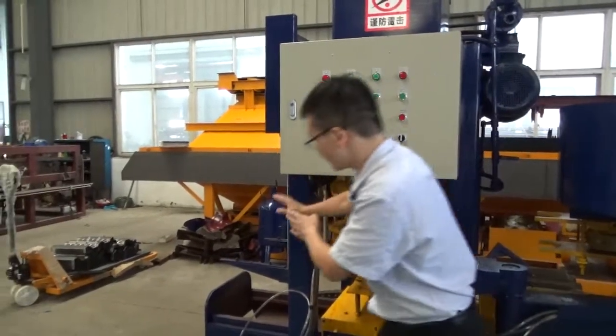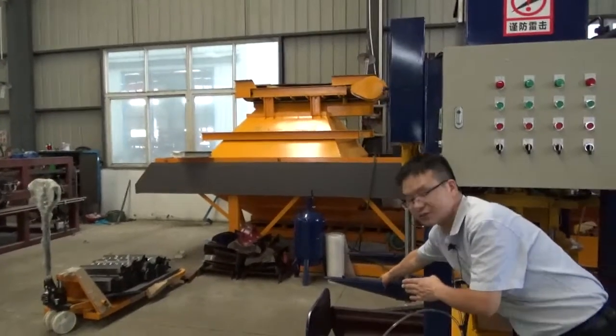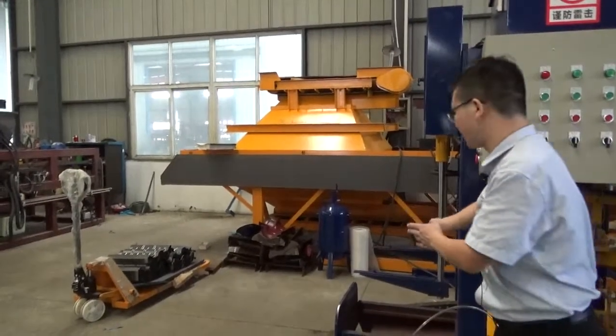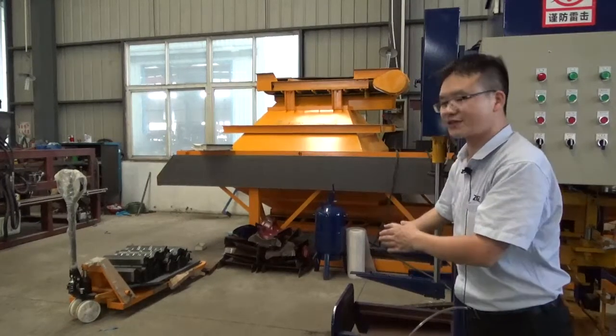Then the roofing tile will come to this part, and then this part. Then you need to take the roofing tiles out from here, from this part. This is the whole process.